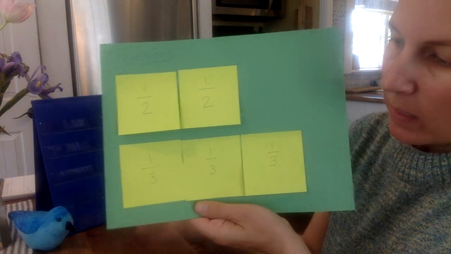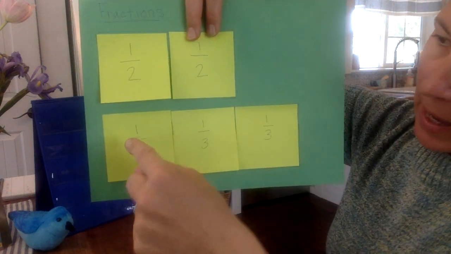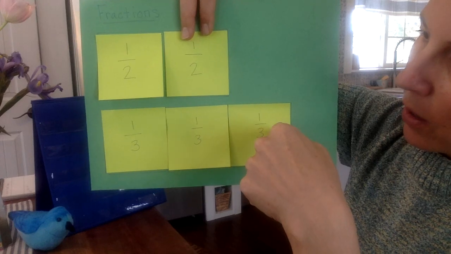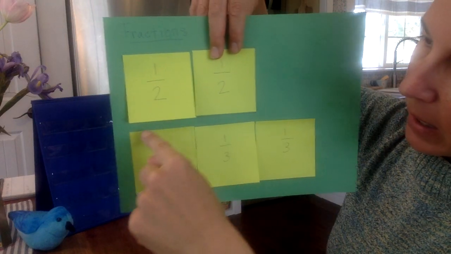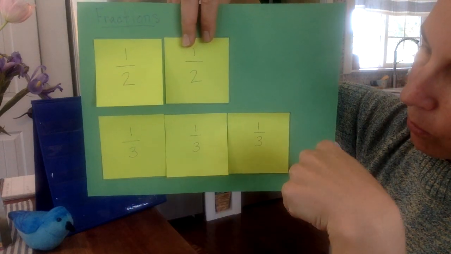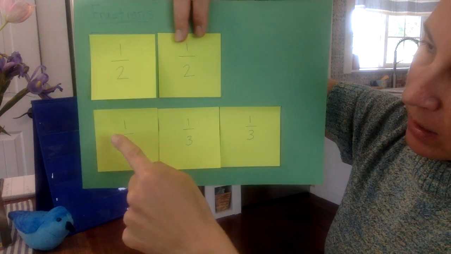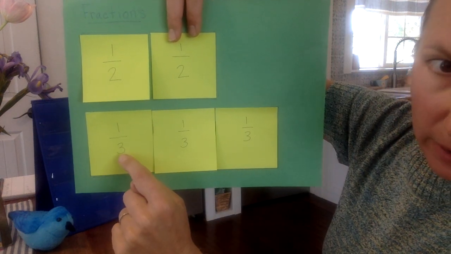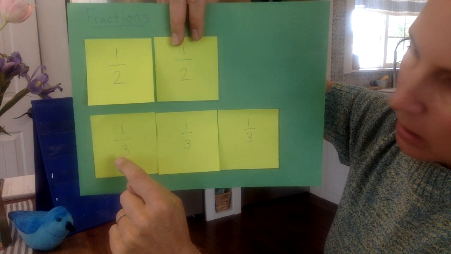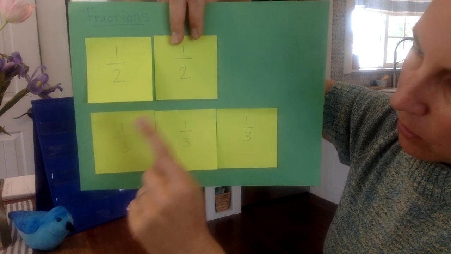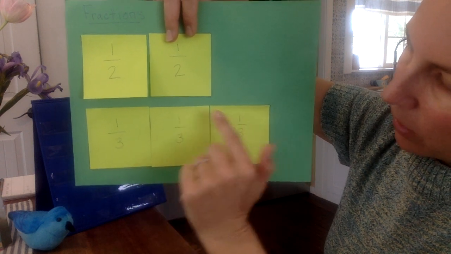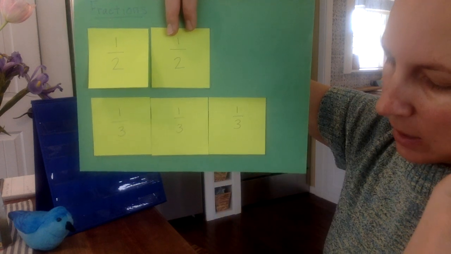In this bottom one, these are called thirds because I had 1, 2, 3 equal parts making up this whole rectangle. Each one of these is one of the three parts. There's 1/3, this is called 1/3, and this is called 1/3.